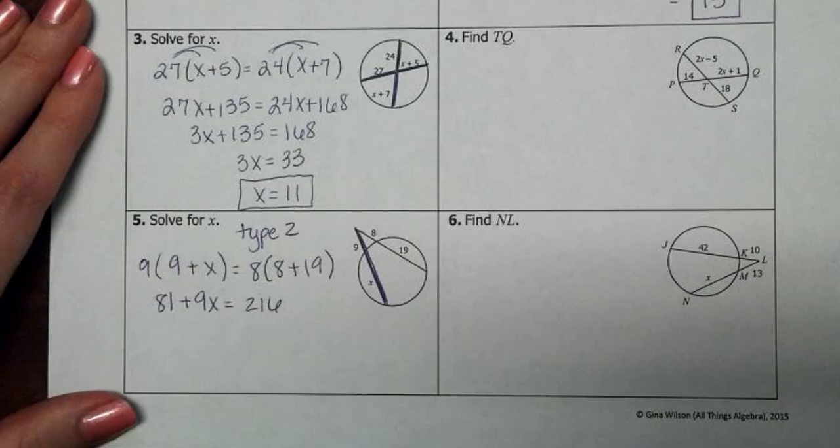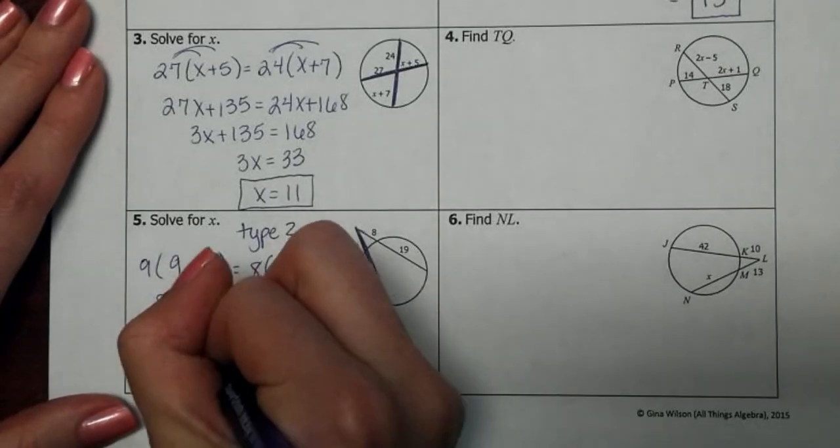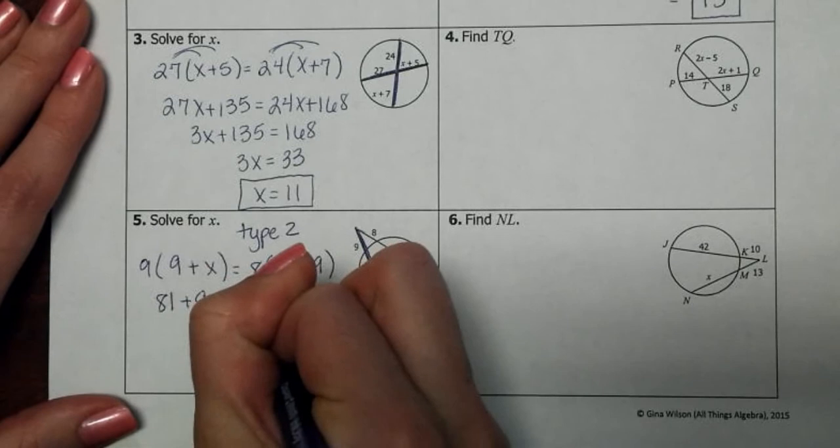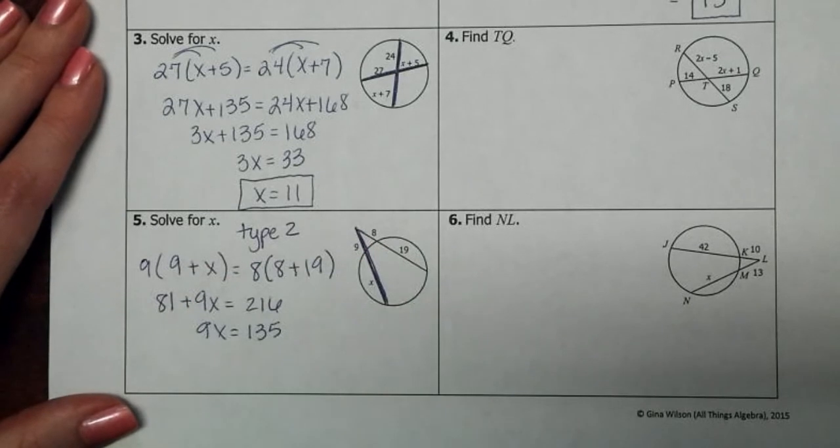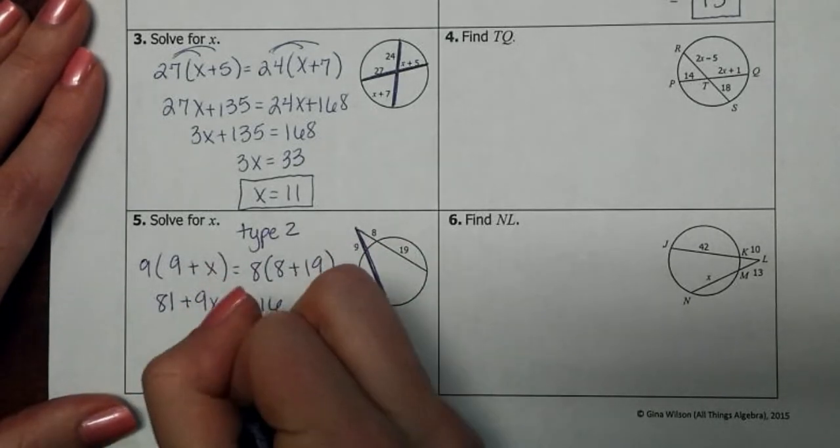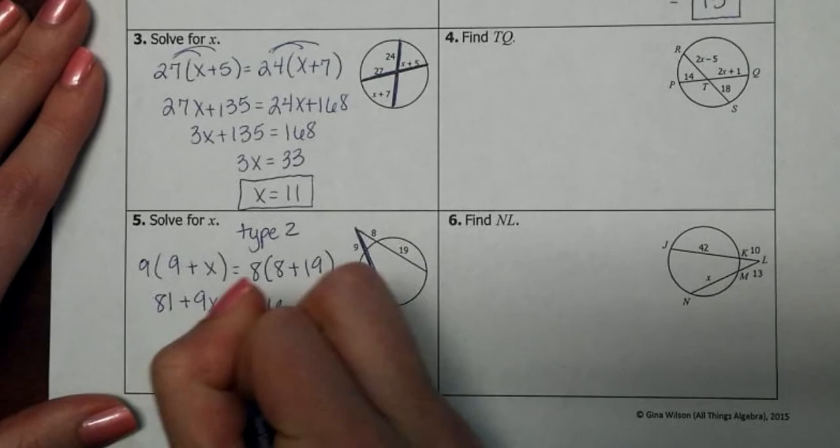And then I can subtract the 81 from both sides. And I'll get 135. And I can divide and get 15.